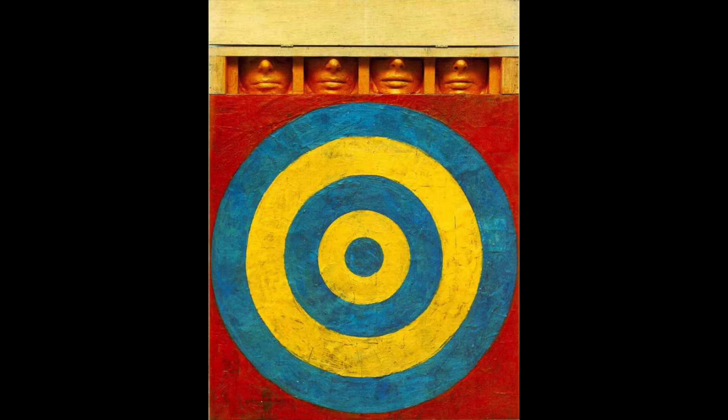This painting by Jasper Johns is an excellent example of both symmetrical and radial balance, with symmetry in the upper section with the faces and radial balance in the lower section with the target.